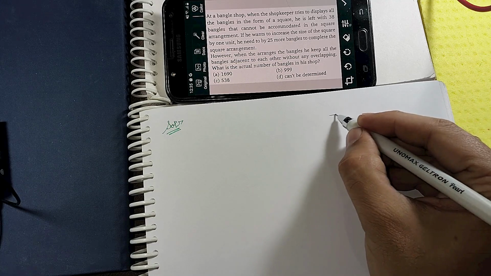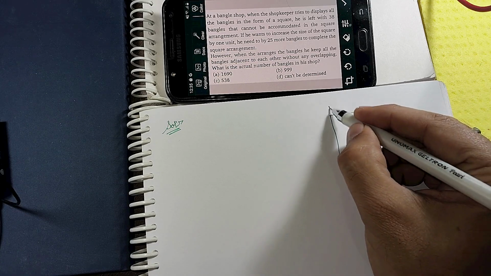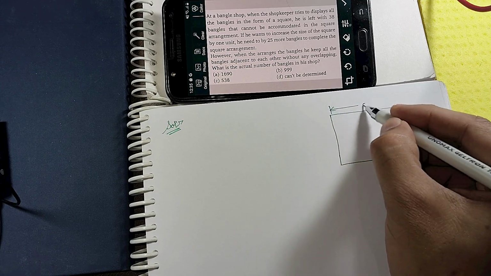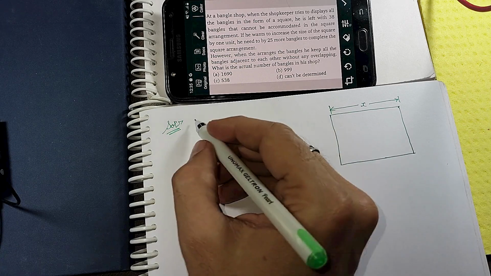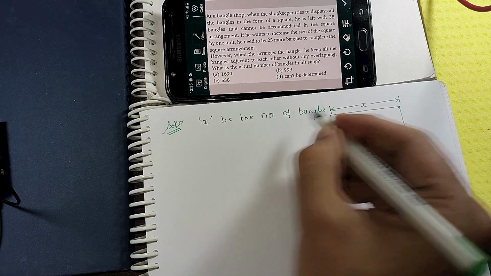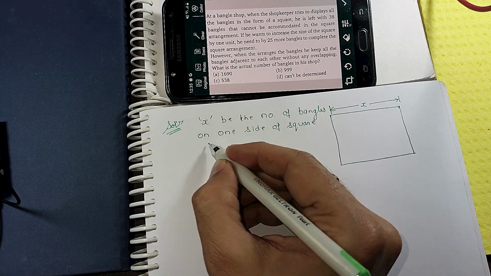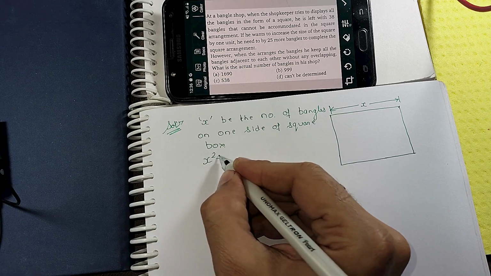So first of all, we will draw a square. Now, let us suppose he has x bangles on one side of the square, right? Now, the total number of bangles he would have in the first case will be x square. Initially, he would have how many bangles? That will be equal to x square plus 38.